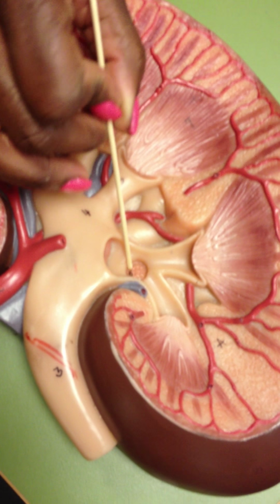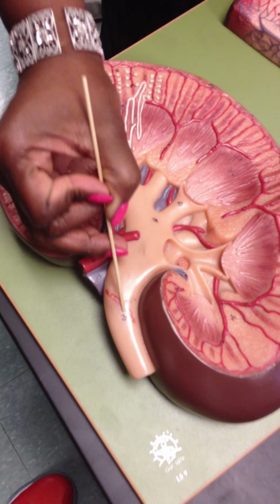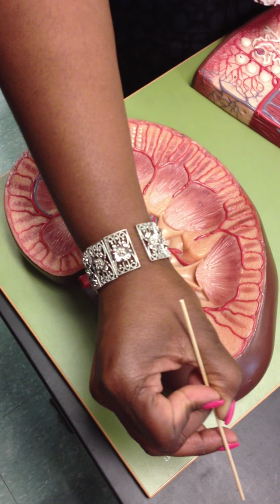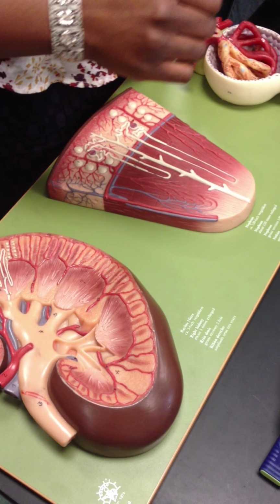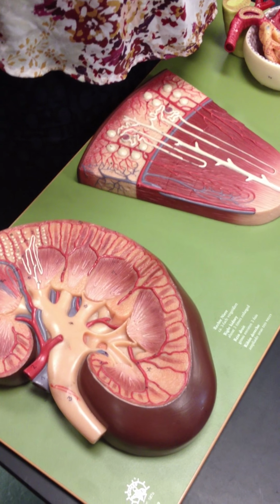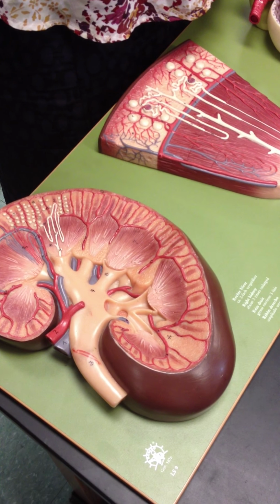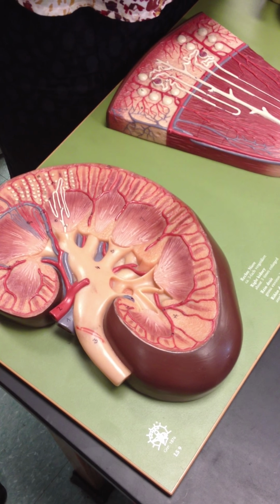renal sinus, and then once that's done, it'll go into the ureters, and the ureters lead into the trigone of the urinary bladder, where it gets stored for however long. Then you have the detrusor muscle, which is a muscle in that area, and then it'll go down to the urethra.